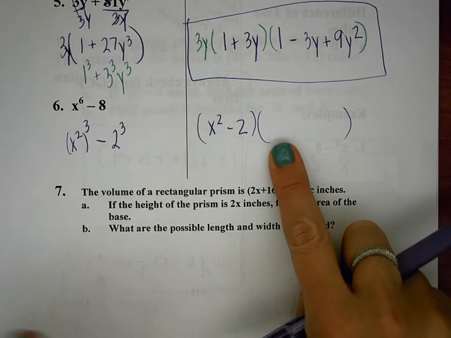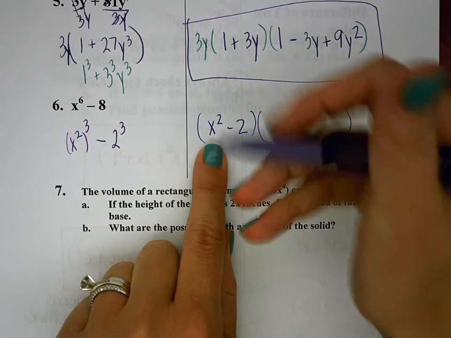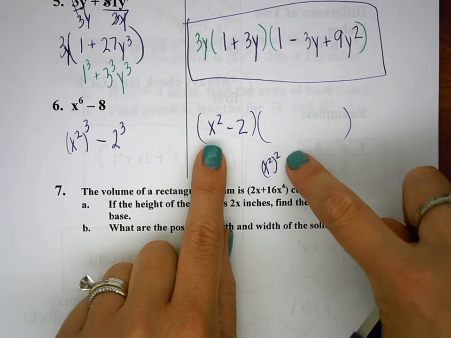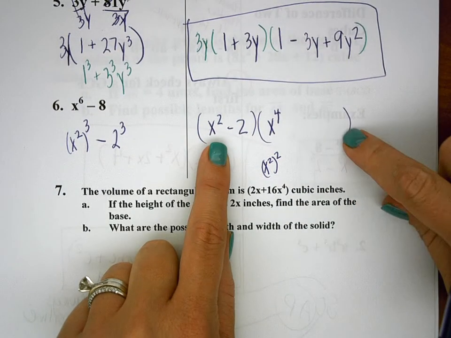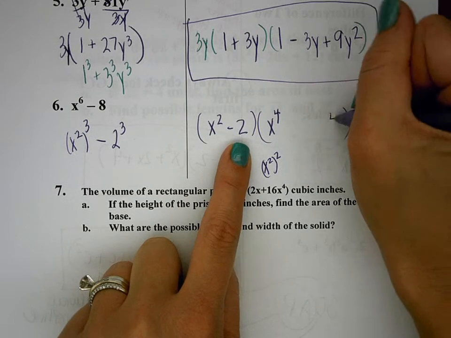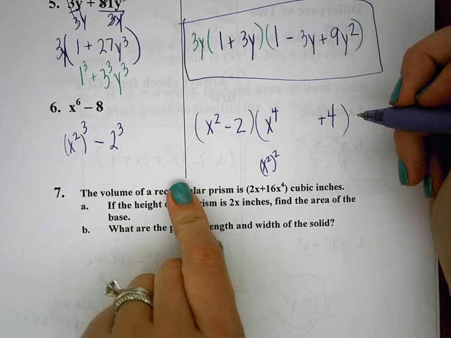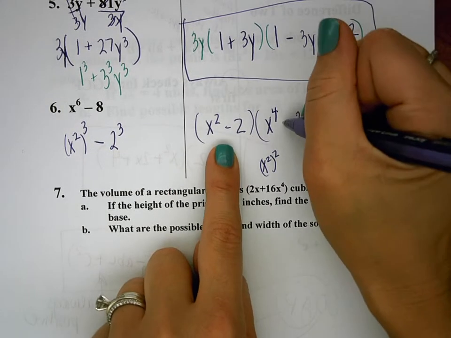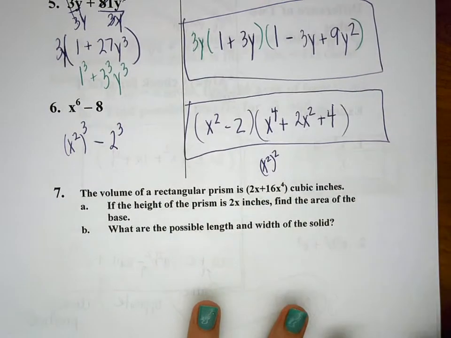Then here, we square x squared. Well, x squared squared, x squared to the 2nd power. 2 times 2 is 4. So this is x to the 4th power. My last term is the last term squared, and 2 to the 2nd power is 4, and it's always positive. When you multiply those together, 2 times x squared is 2x squared, and if this is a minus, this is a plus. And again, you can check with SOAP. Same, opposite, always positive.